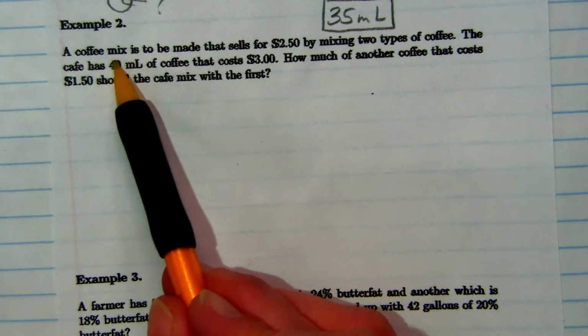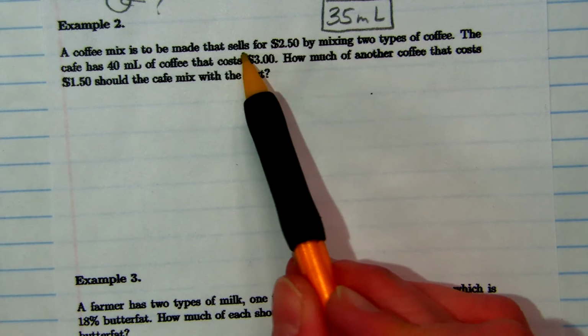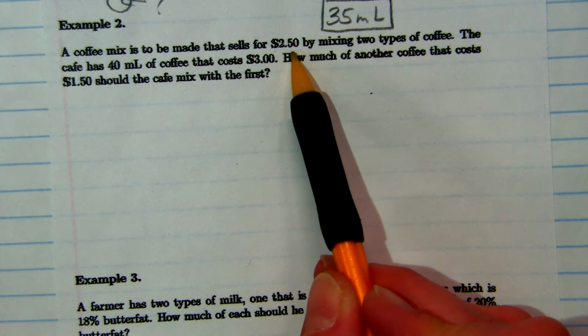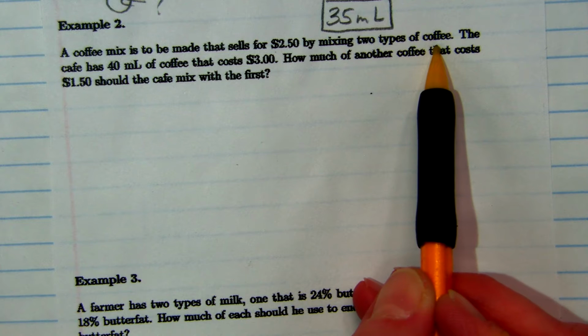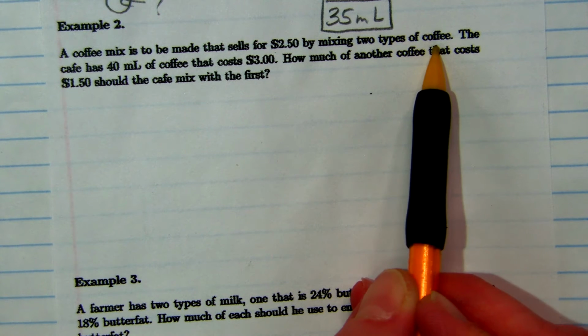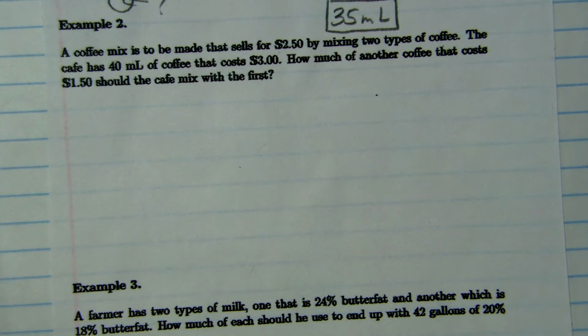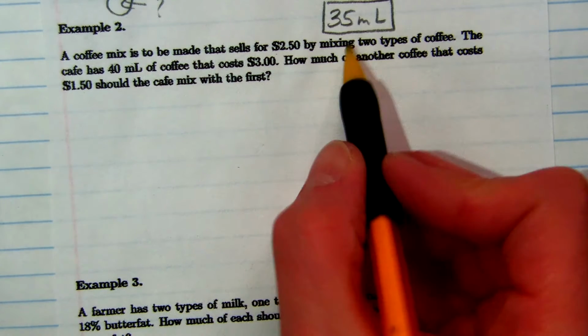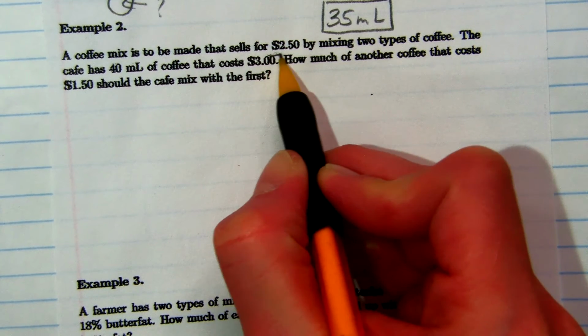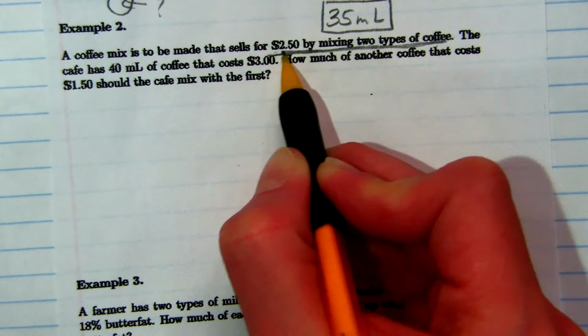Okay, a coffee mix is to be made that sells for $2.50 by mixing 2 types of coffee. So this coffee company, pretend it's Folgers, or Starbucks maybe. They may already have 2 different kinds of coffee they make, but they want to blend it and sell it for a certain amount that they know people will buy, so we're going to optimize that a little bit. We know that's going to sell for $2.50 by mixing the 2 types, so that's going to go in the final somewhere.